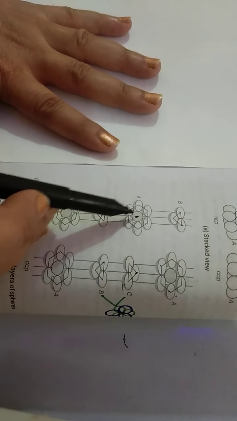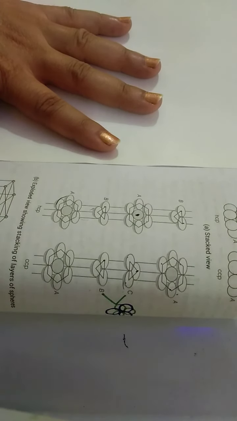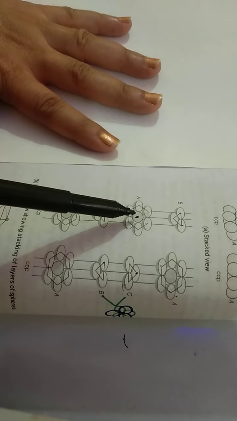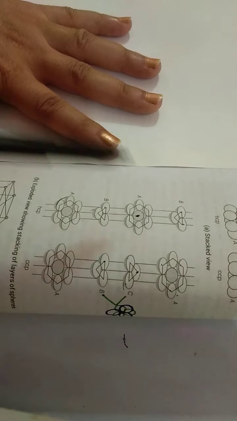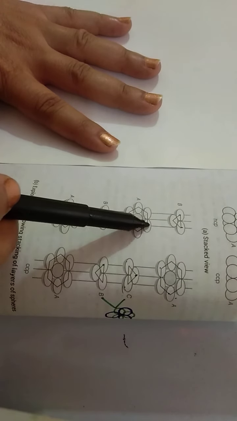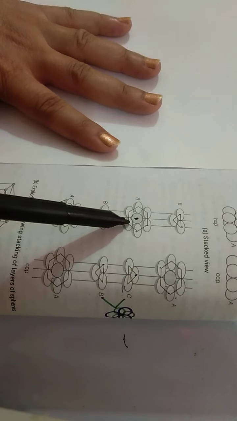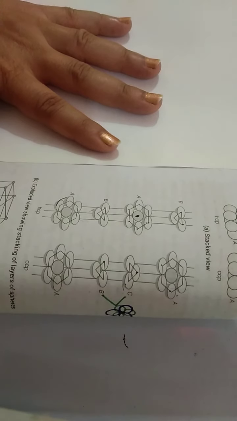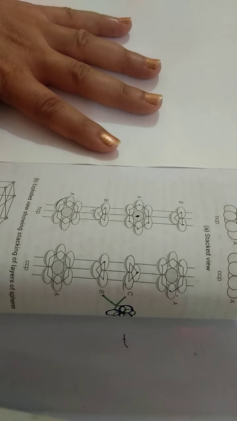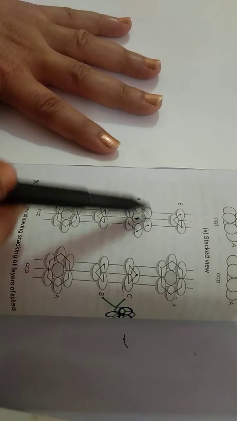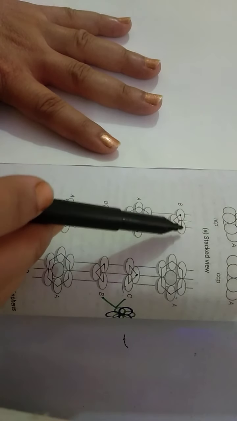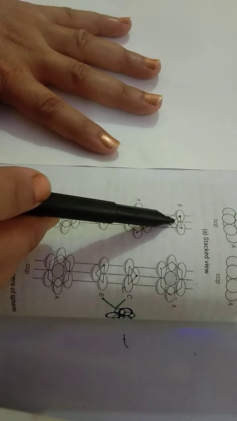Now if I talk about this sphere of layer A, we'll try to find out the coordination number. So the number of nearest neighbors here are 1, 2, 3, 4, 5, 6. That is 6 in the same layer which are touching this central sphere of layer A and 3 in the above layer, that is layer B. So 6, 7, 8, 9.